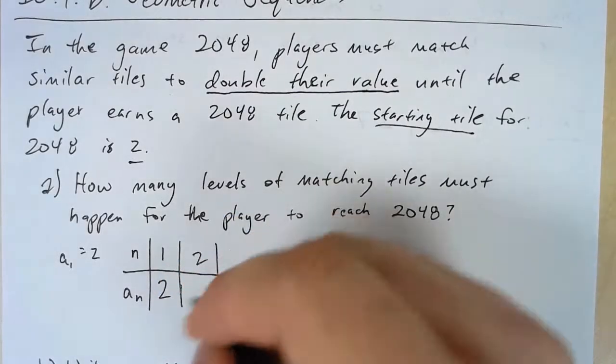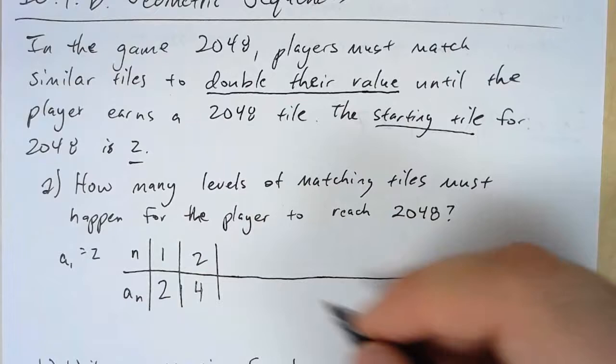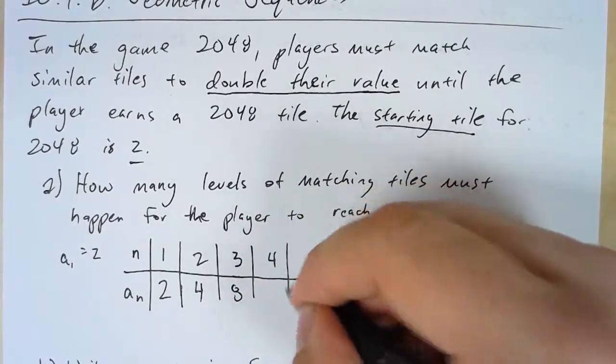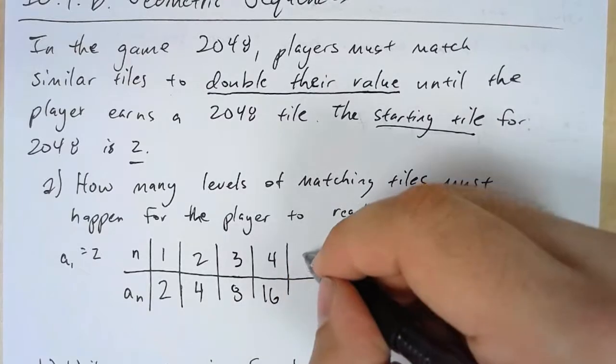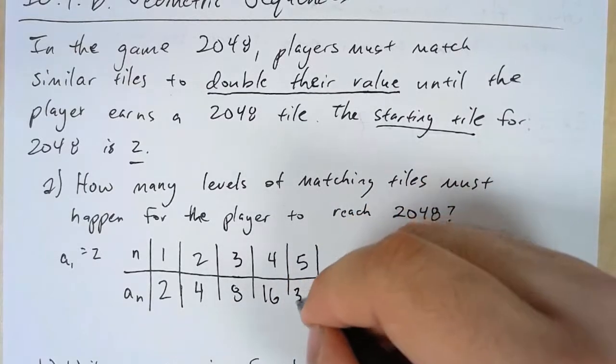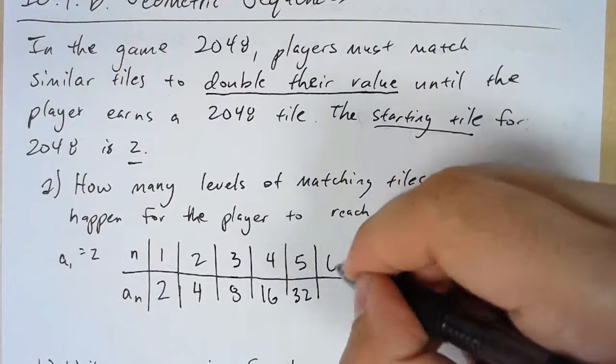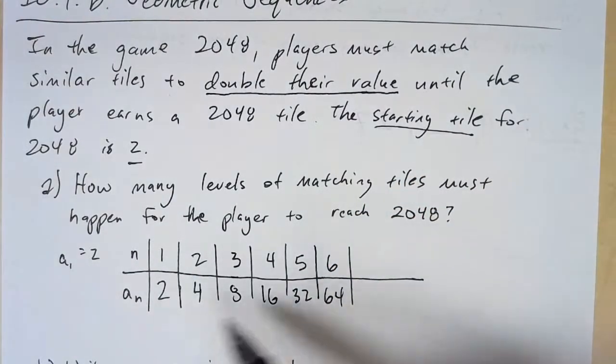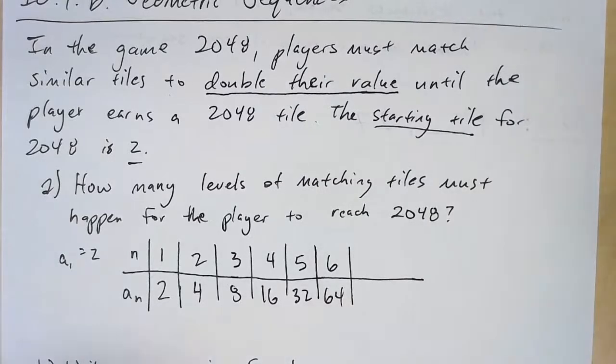So our second one, our 2 becomes 4. Our third one, our 4 becomes 8. Our fourth one, our 8 becomes 16. Our fifth one, 16 becomes 32. Sixth one, 32 becomes 64. And yeah, we know there's a bunch of them that you have to match up on the inside. We're looking for just how many levels of matching tiles you have to get.